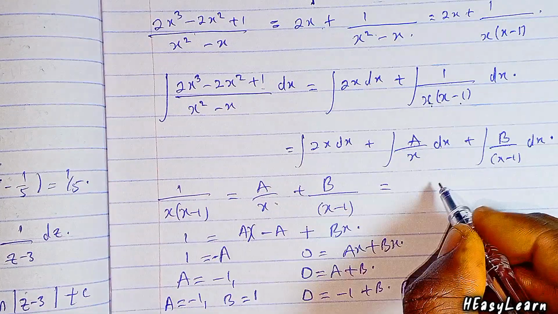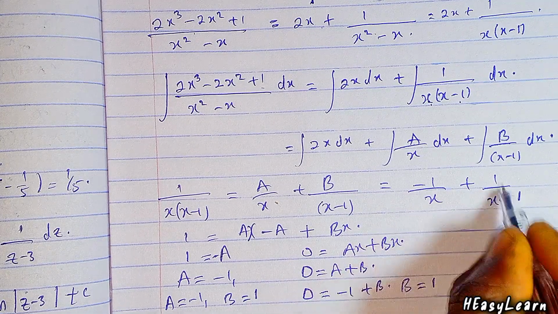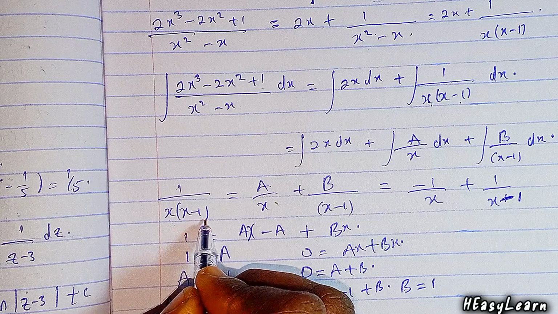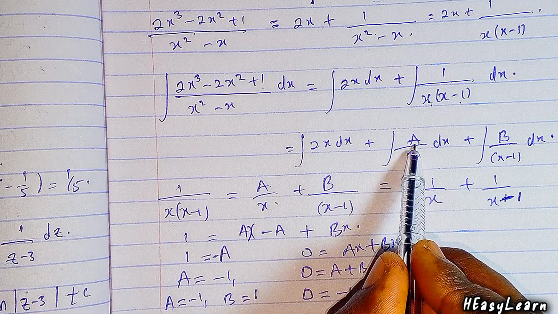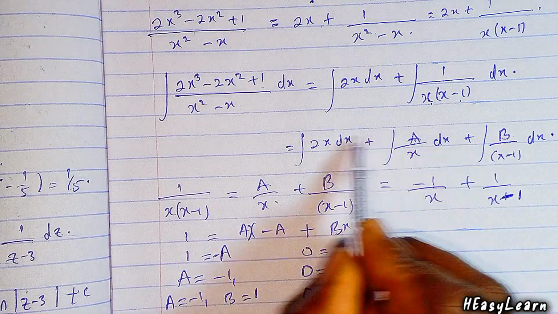So from here, we are going to have minus 1 over x plus 1 over x minus 1. To find this integral, substitute minus 1 here, put 1 here, and find the integral.